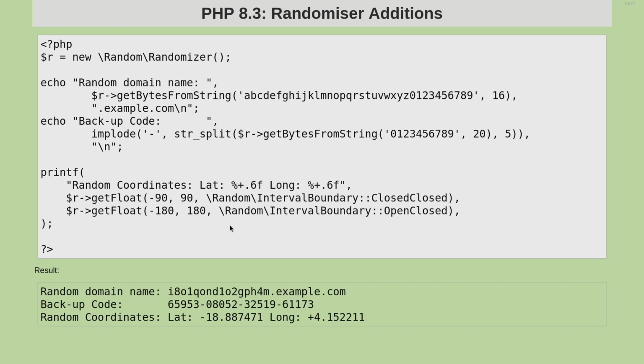In A3, we actually added a few things to the randomizer extension. So there's now a getBytes from string method, which you give a range of numbers and letters or whatever characters you want, and tell it how many of that set you want, in this case 16. And then you get 16 random values from that list. They can also be duplicates, because for each of these 16, it picks a random character. You can use it for things like creating a random domain name or backup code or something like that.